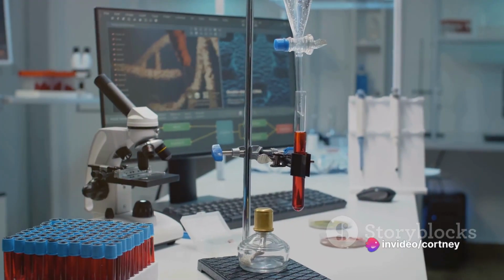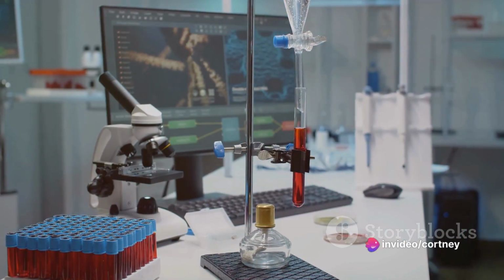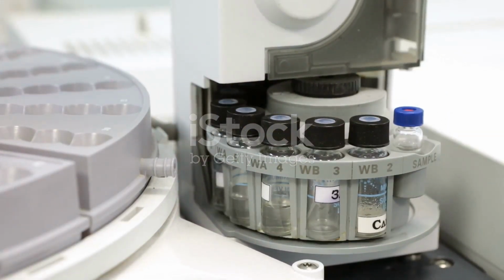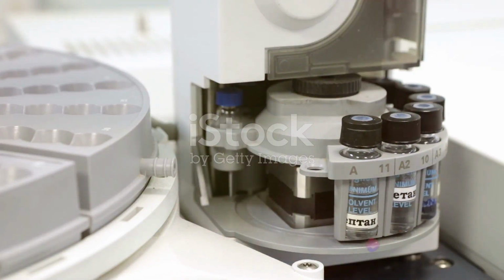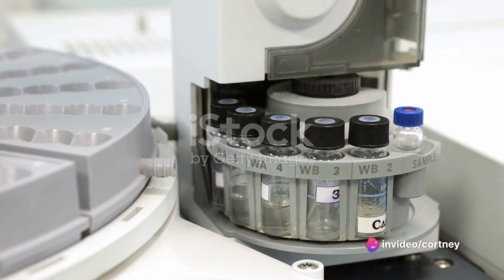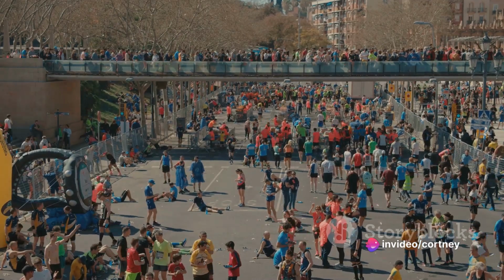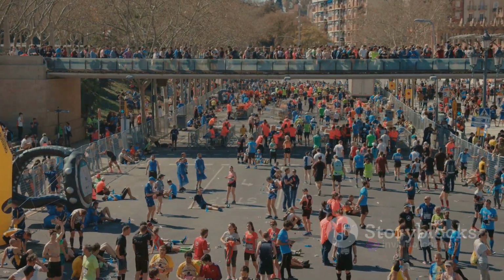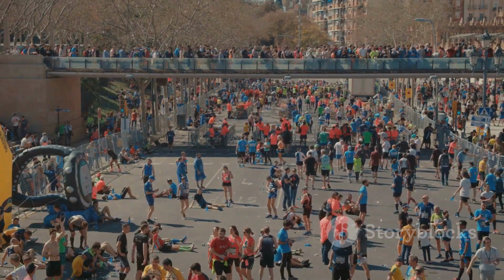It's then carried through the column by an inert gas, much like a gentle wind pushing our runner along the track. As the sample travels, it interacts with the material inside the column, causing different compounds to travel at different speeds. Some compounds, like our faster runners, reach the finish line quicker. Once these compounds cross the finish line, they are detected and analyzed.